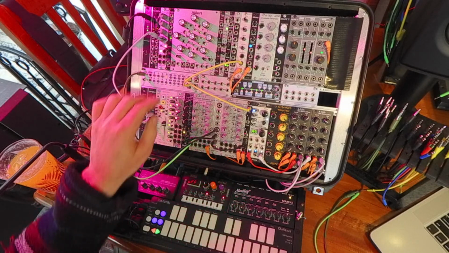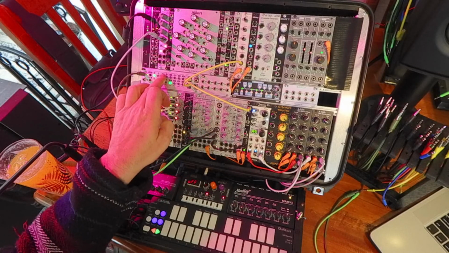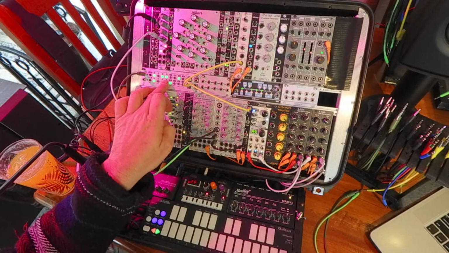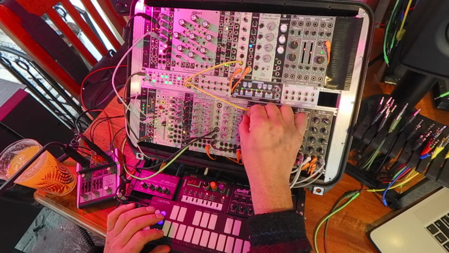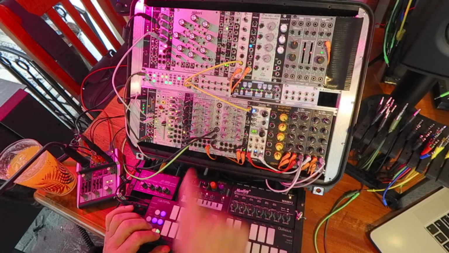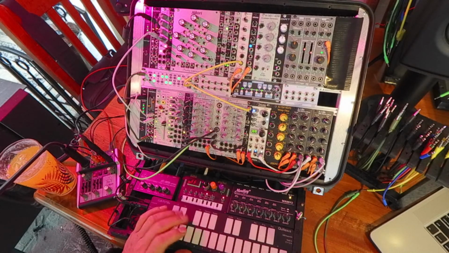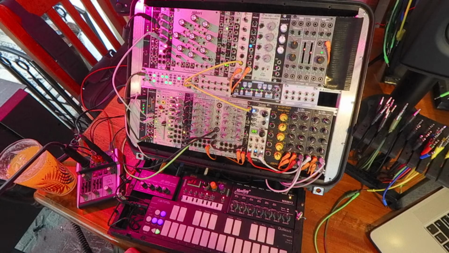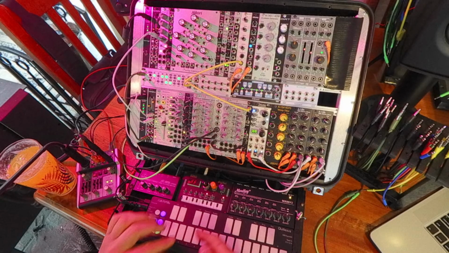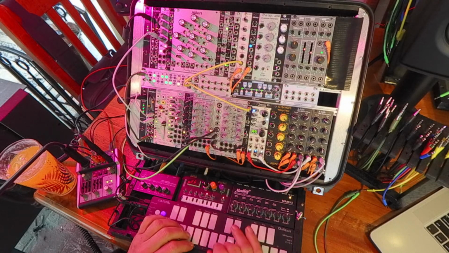So track A, and just play in some random notes. Remember, that's playing the same note as this, so immediately we've got this rhythmic thing going on, as well as a lead sound.